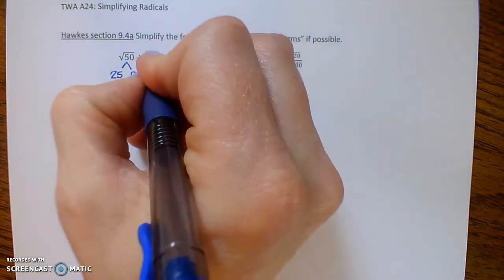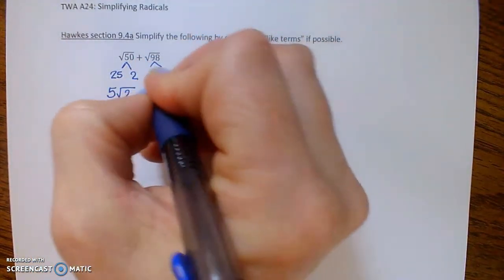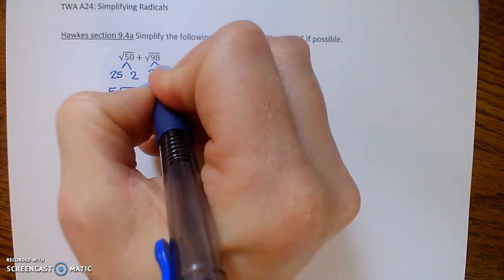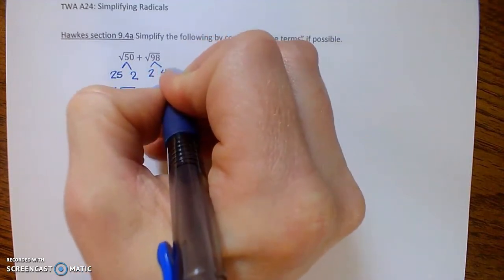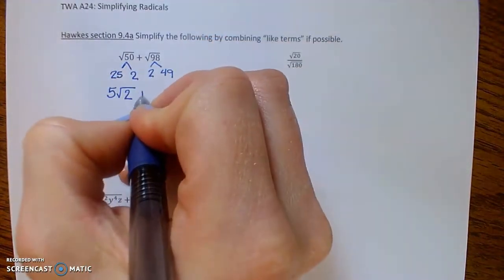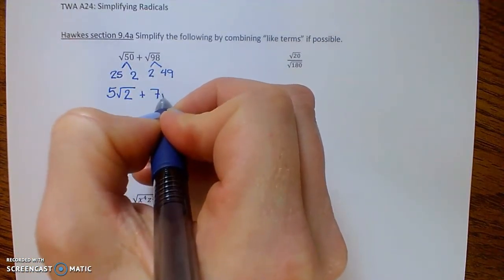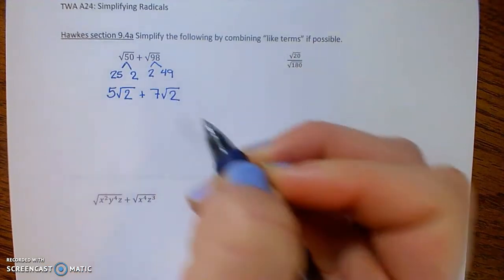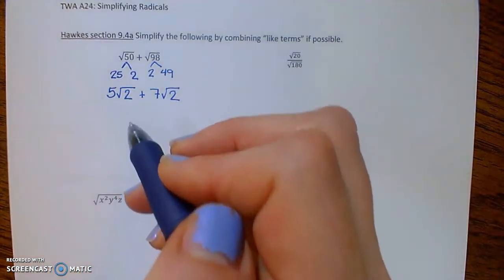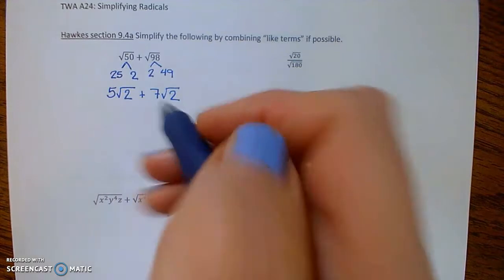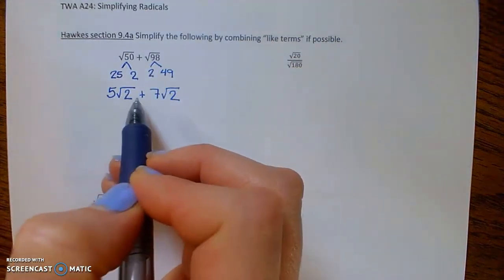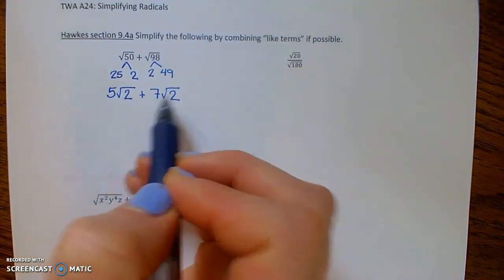Now how about 98? 98 is 2 times 49. So the square root of 49 is 7, which I can write on the outside. And then I have a square root of 2 left. The 2 is left underneath the radical symbol. So now notice this is 5 root 2 plus 7 root 2.